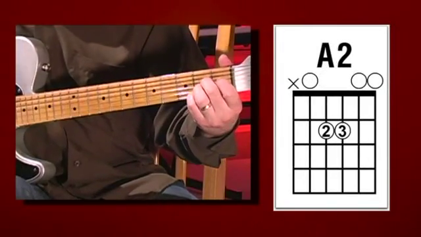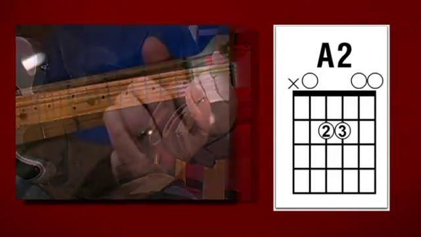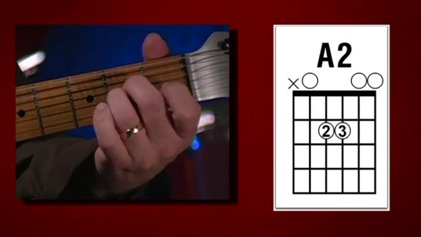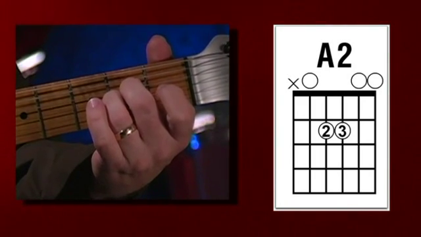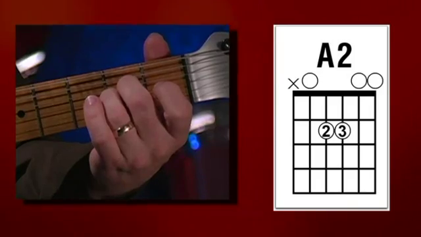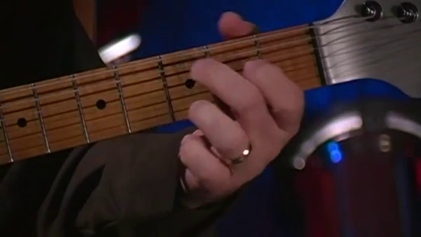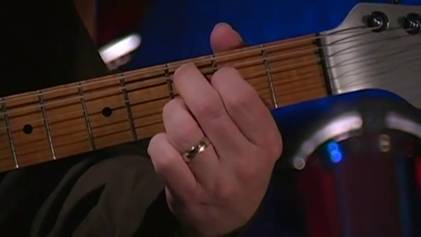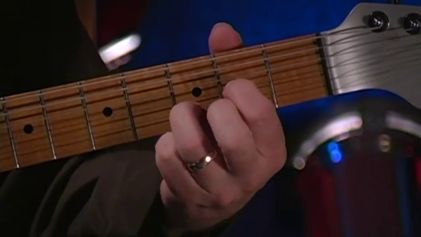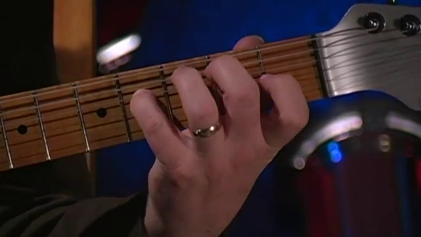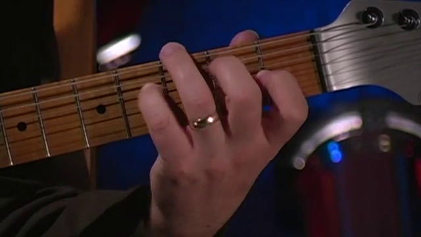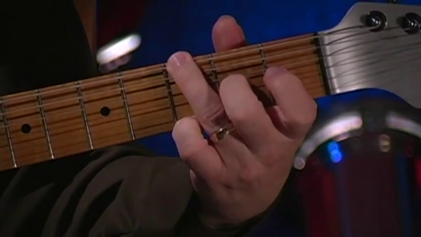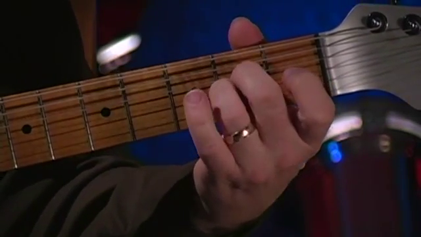Next one is an A2. Here's an A. An A2, I just take that pinky off. It's a real open sound. Going through those again, C2, D2, E2, G2, and A2. Now those may be coming pretty fast by you right now. As you practice them a little bit, those will get more and more underneath your fingers.